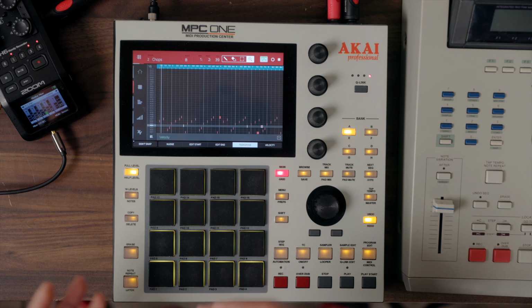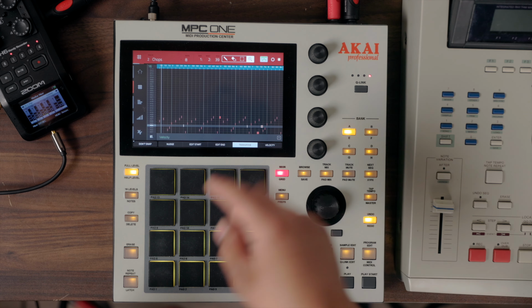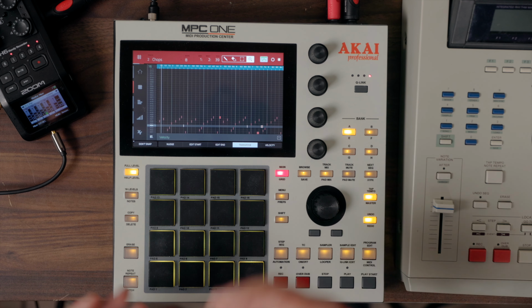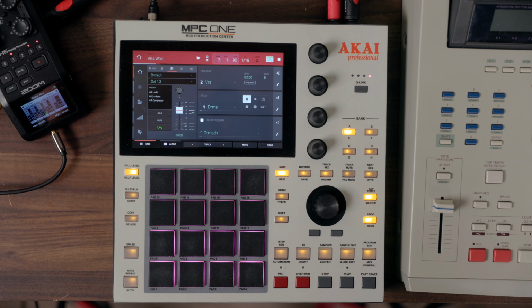Cool. So as you can see, there's some variation there. It's not the same thing in every bar. There's some difference going on. So that's pretty much it right there, guys.